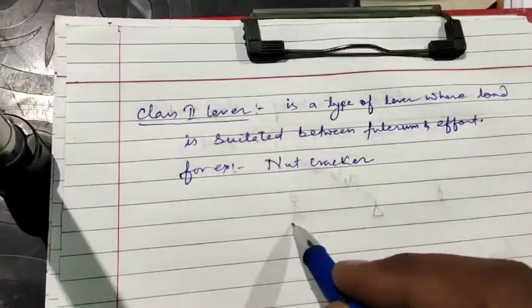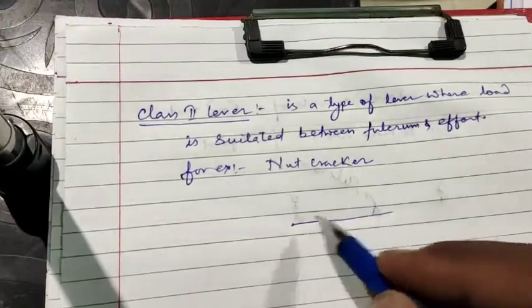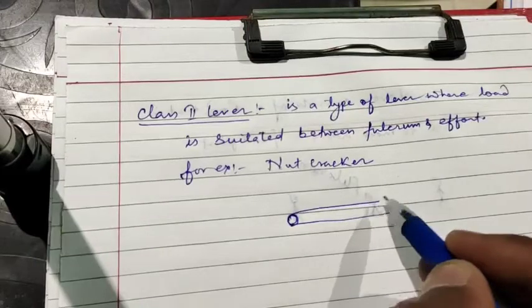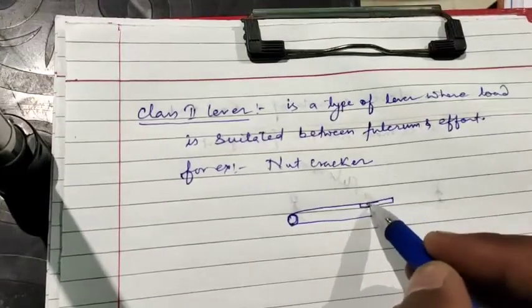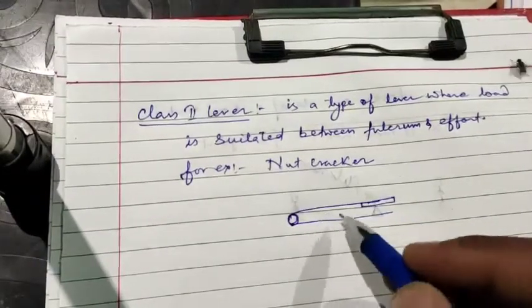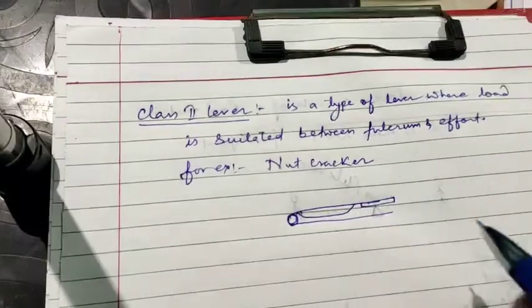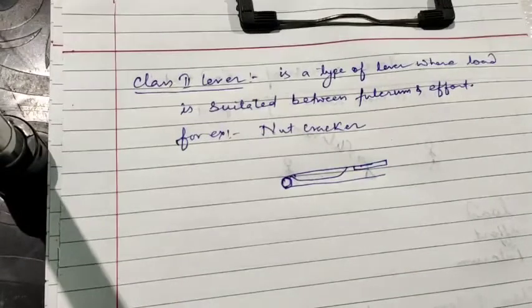Nutcracker, you might have seen a nutcracker like this. Here the fulcrum is there and here a blade is there. Here the handle is there for cutting nuts. This is a nutcracker. This is an example of a second class lever.